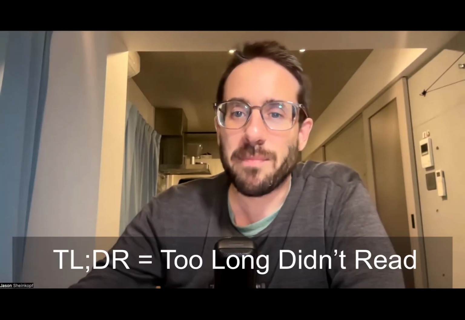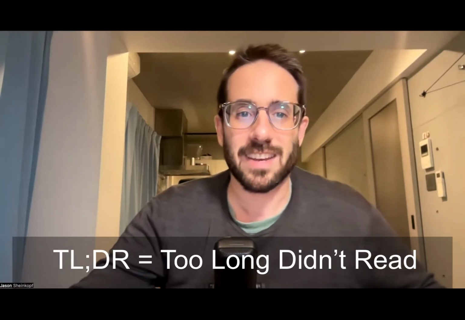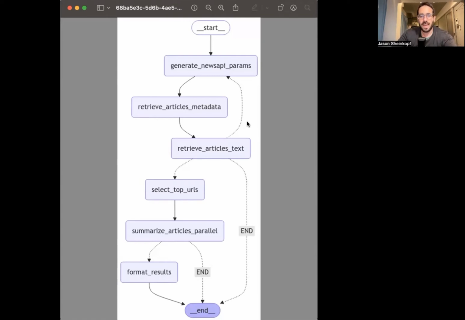Today, I'm going to introduce you to NewsAPI, a LangGraph powered agent which does just that. Our first step is to ask the LLM to create parameters for the NewsAPI call. This includes choosing keywords and news sources. Then, we perform the API call and choose the top 10 news URLs.